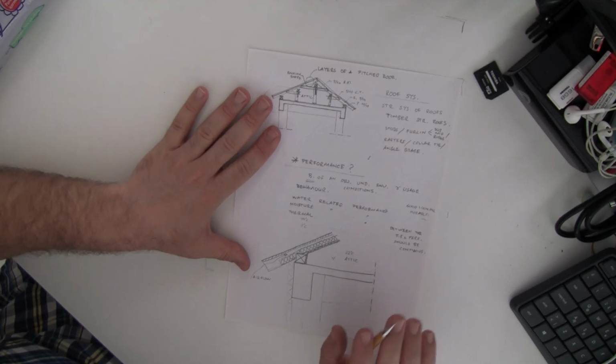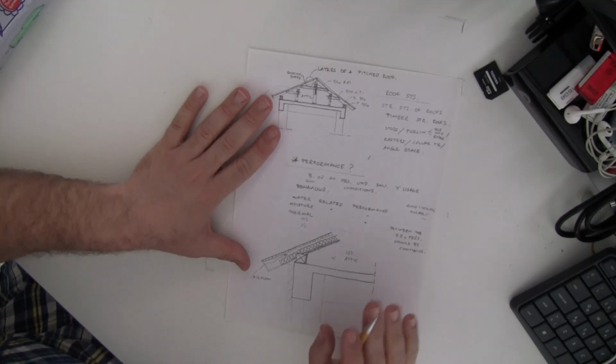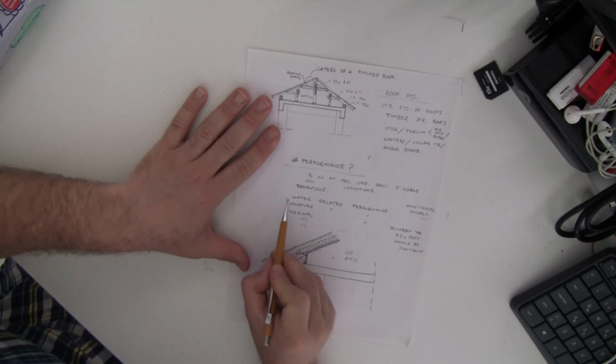Now I am ready to cover my roof with a roofing material, but before doing that, I want to increase the water related performance of my roof.